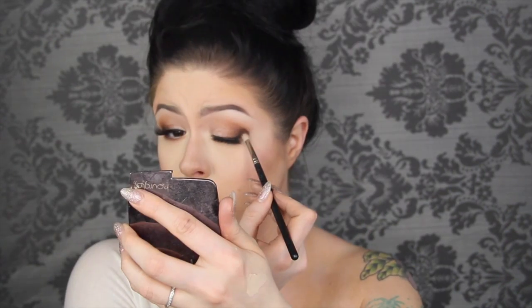So for my second brush, I'm going to use an E21 from Sigma, and I'm going to go in with eyeshadow number 4, which is that brown down color, and I'm going to push this underneath my lash line. I'm going to leave it bright in the center, and I'm going to focus most of the darker colors on the outer corner. You guys can probably tell it's opening up and rounding out my eyes quite a bit.